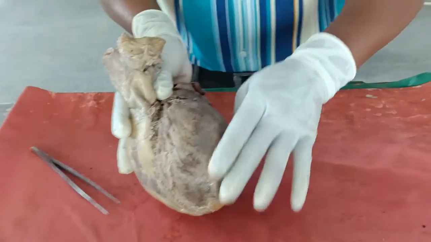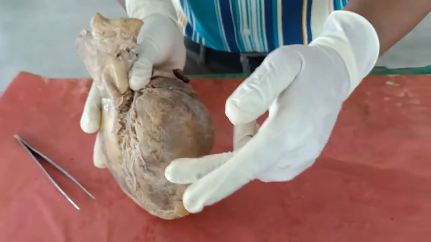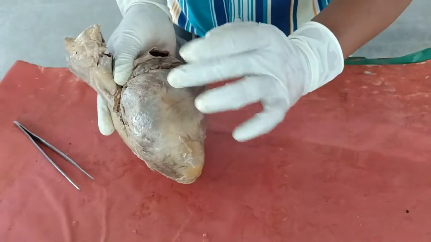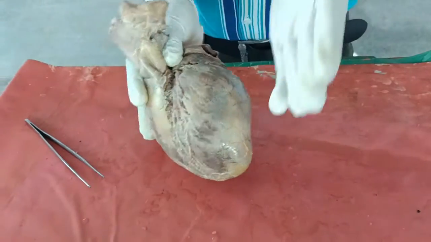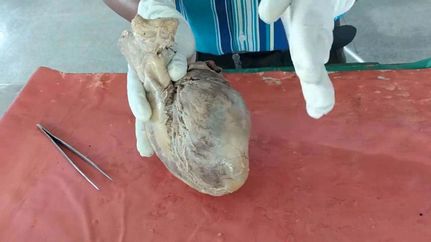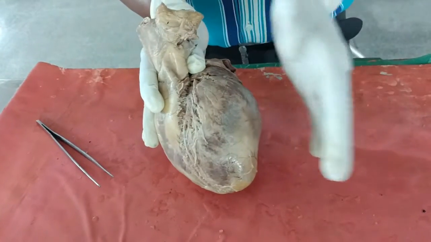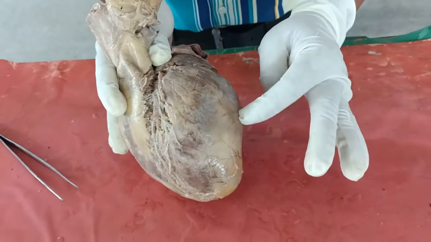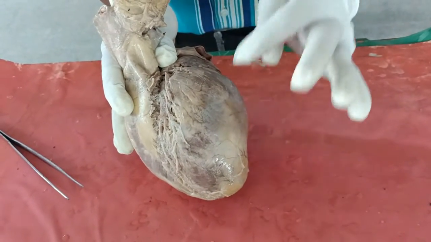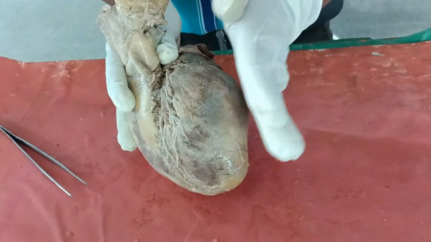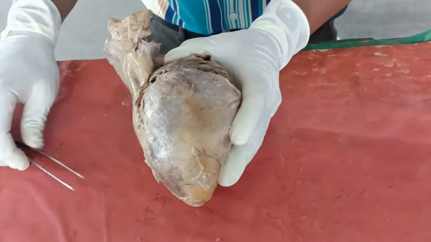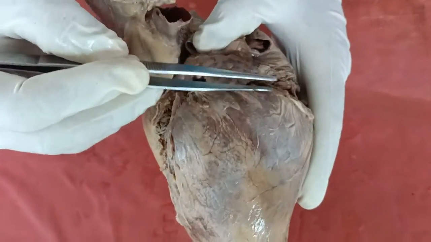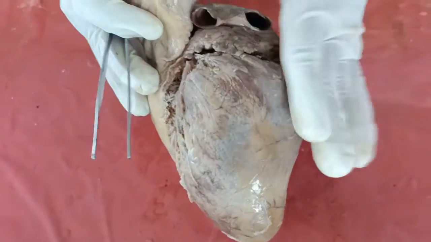Then this is the left surface. This left surface is separated from the sternocostal surface by an ill-defined left border. So this border is the left border and this surface is the left surface. The left surface is present towards the left side and is related to the mediastinal surface of the left lung, because the lung will be there. Also the phrenic nerve and pericardiacophrenic vessels. So these are the left surface relations. This left surface is formed by the left ventricle and part of the left auricle. The left auricle also forms the left surface. This is about the left surface.